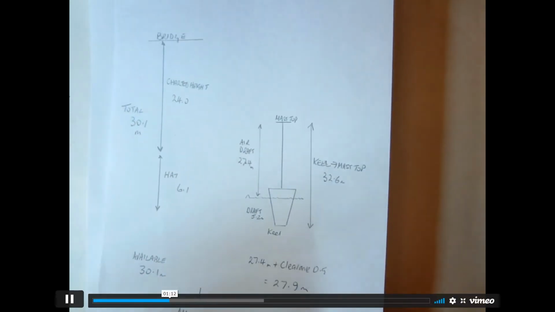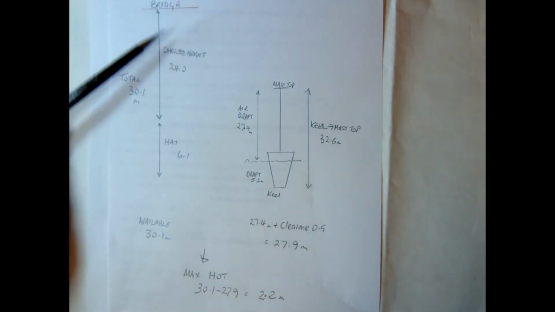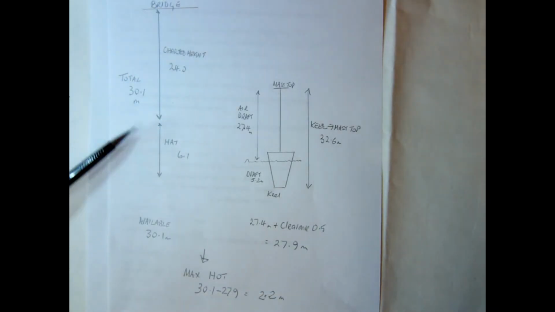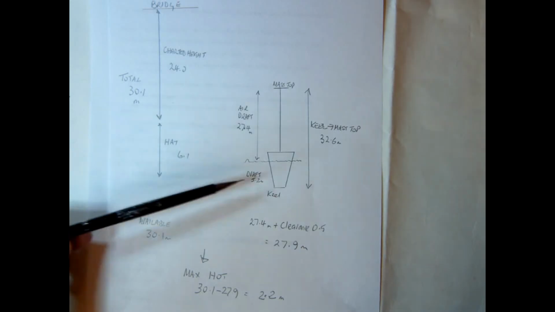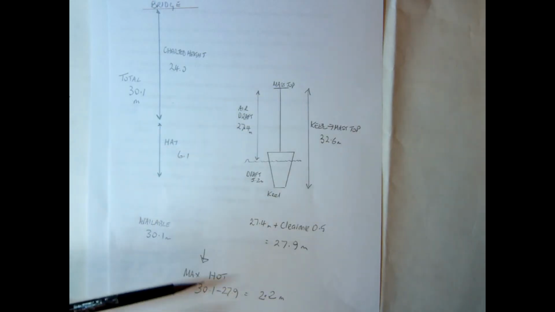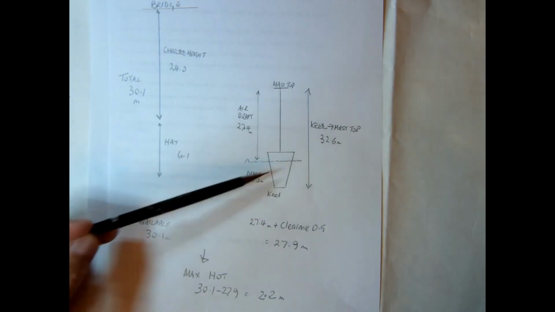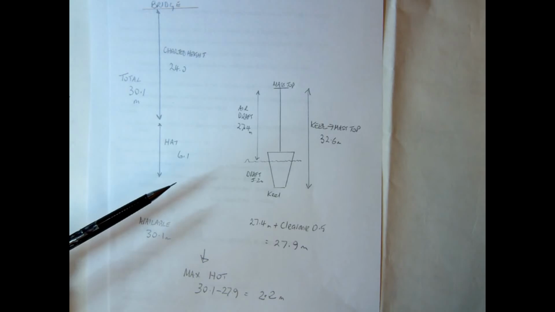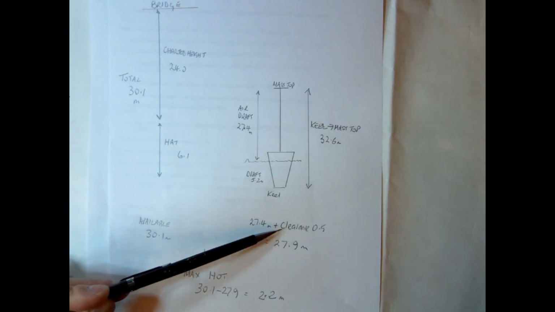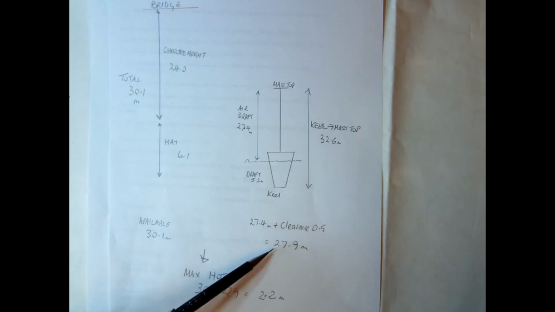So I've done a sketch here, and you can see on the left hand side I've got the charted height of the bridge plus HAT means there's a maximum of 30.1 metres. Our vessel from keel to mast top is 32.6, draft 5.2, so the air draft, the difference between this and this, is 27.4, but we do need a clearance of 0.5 above the mast top, so the total height is 27.9.